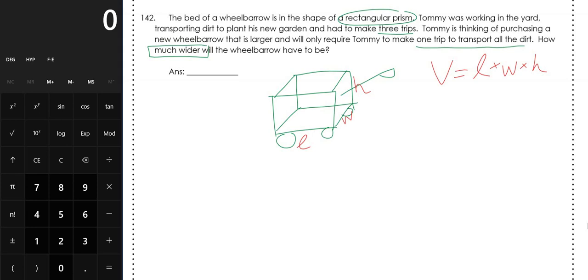Now we want the new wheelbarrow to hold 3 times the amount so that he only has to make 1 trip. So we're looking to triple the volume. So our volume should be 3 times the regular volume of length, width, and height. Now they're only looking at changing 1 dimension. They said how much wider will it have to be? So all they're going to do is change the width, nothing else. So how would we change the width in order to make this volume 3 times larger?